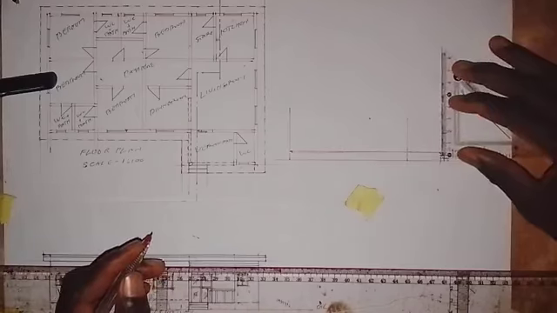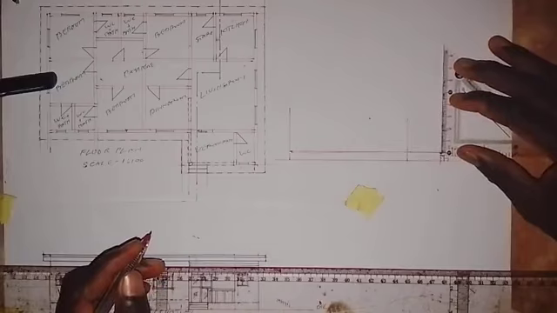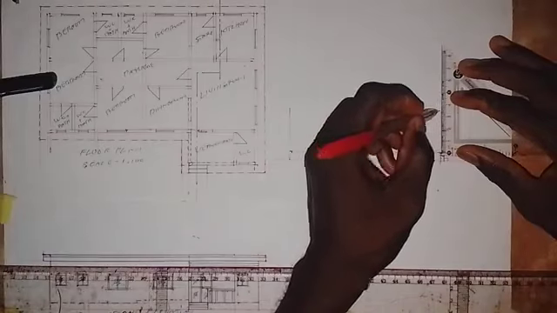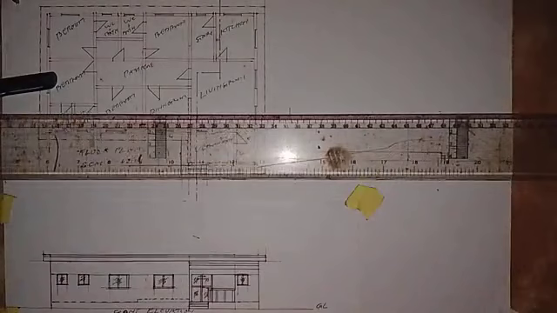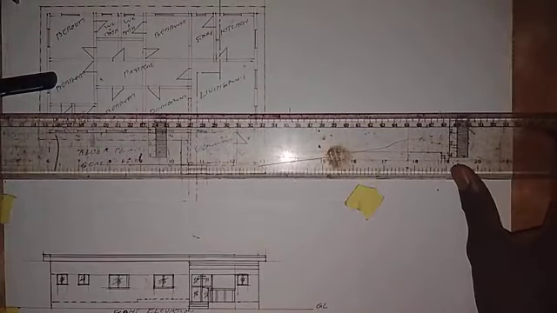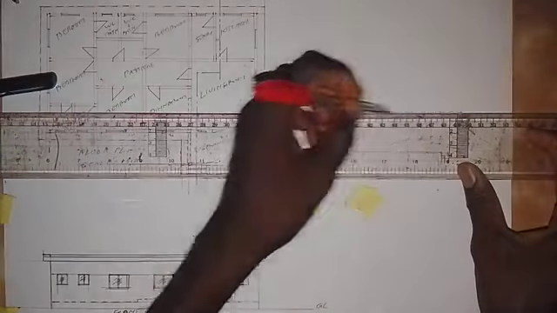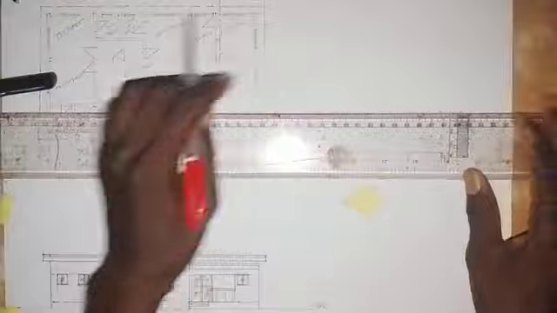So what we have to do, from this floor level, we take a measurement of 34 millimeters. So here is 34 millimeters. I'm going to draw a horizontal line here, like this. Okay, so here we have the horizontal line.